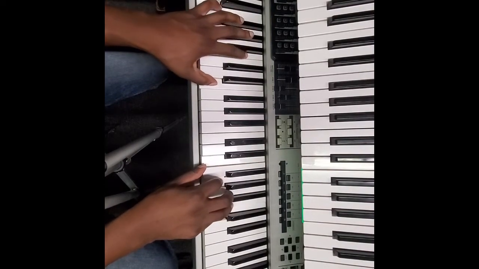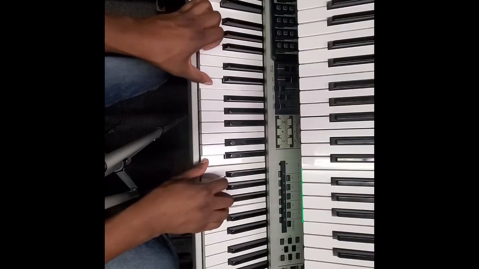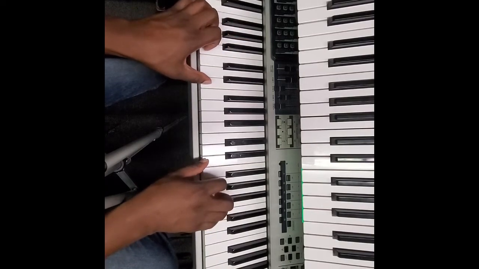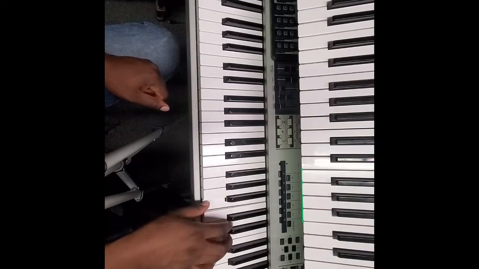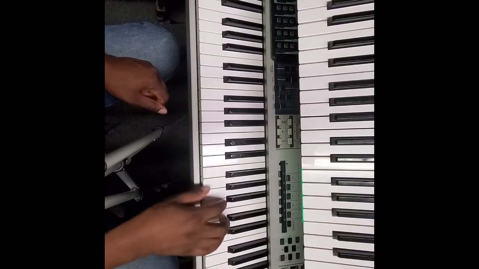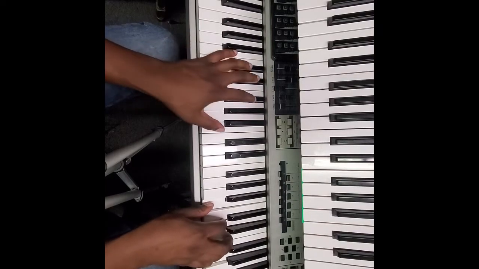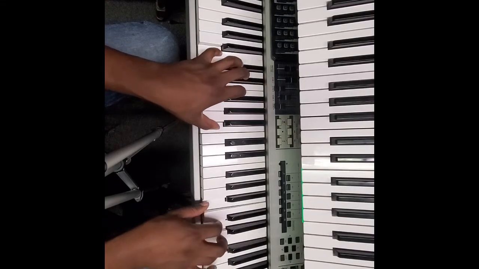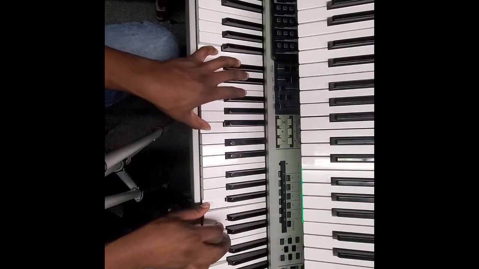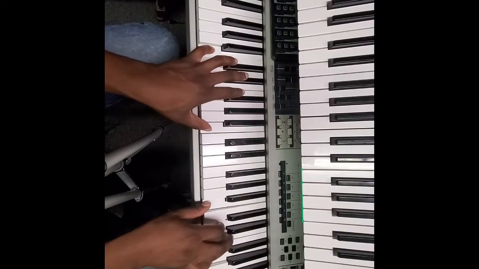So theoretical, gospel. Also with the 7, same thing: raise that top note to make it the 5 chord with the 7 in the bass. Theoretical, gospel.